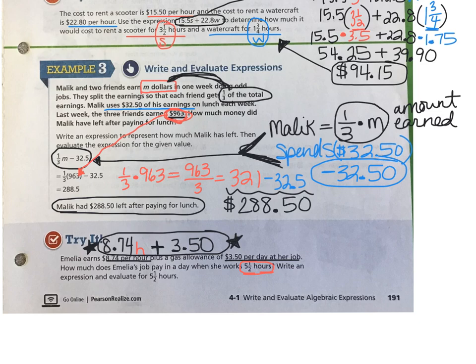Now we're going to take that expression and substitute in place of H, we're going to put 5 1/2. Put it in decimal form. So 5 5/10. And then we're going to use our order of operations, which says we have to first multiply the $8.74. Oh, I'm sorry, that's 74 cents, isn't it? Let me correct that.